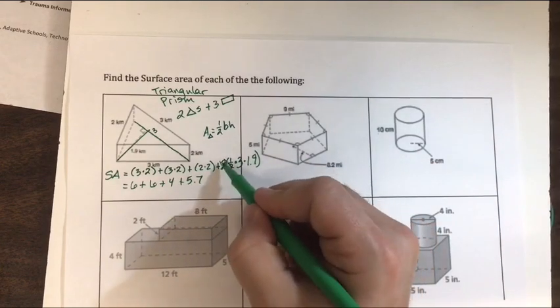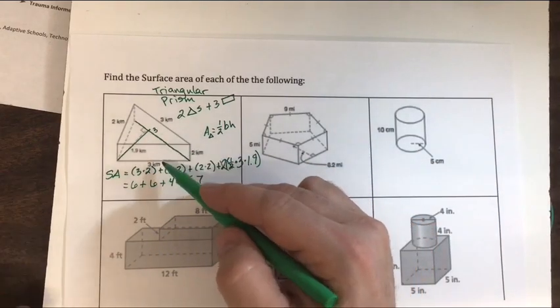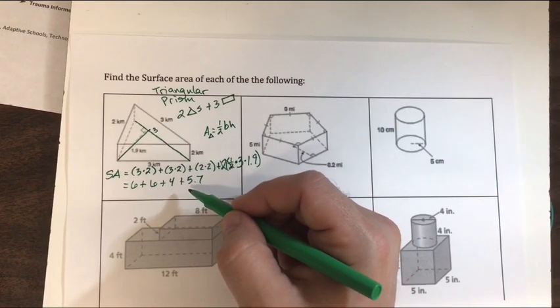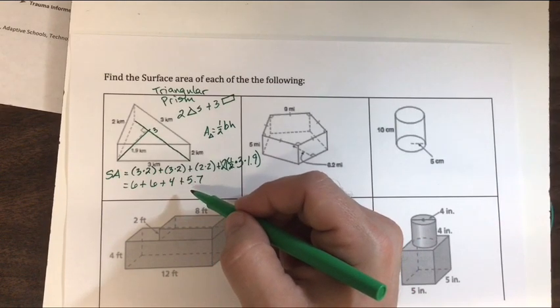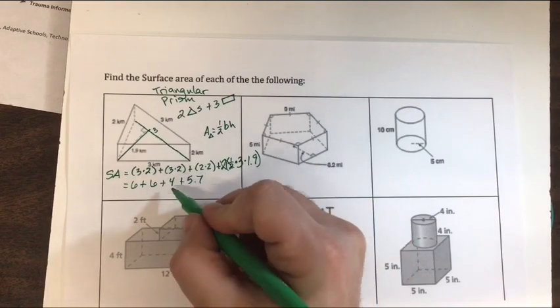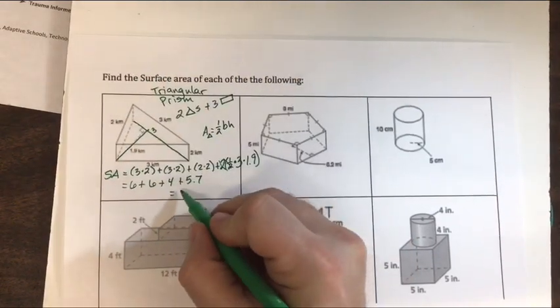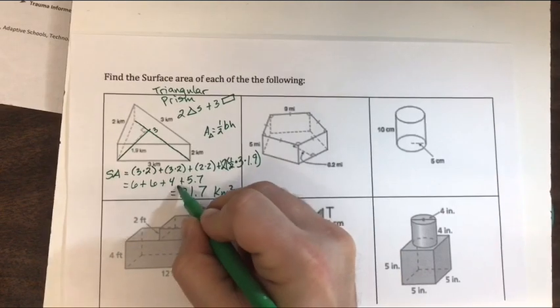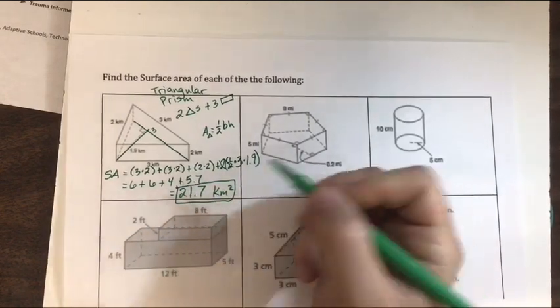Remember, we took half of that, but then you double it because there's a triangle on top and a triangle on bottom. So I'm going to add all those up. And our total surface area for this figure is 21.7 square kilometers. Okay?